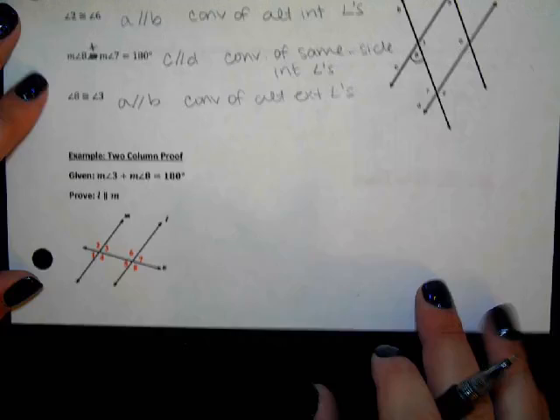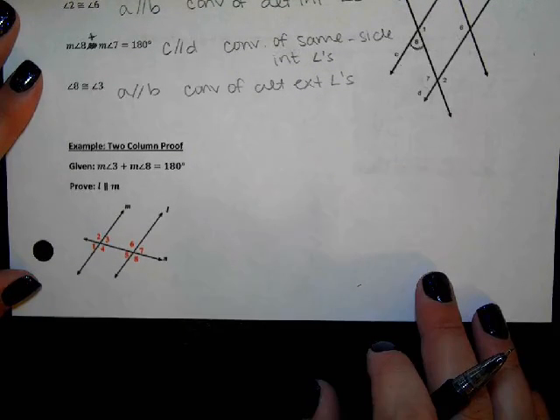All right, the next one. Are you jealous that my numbers are in red and yours are not? Color printer.